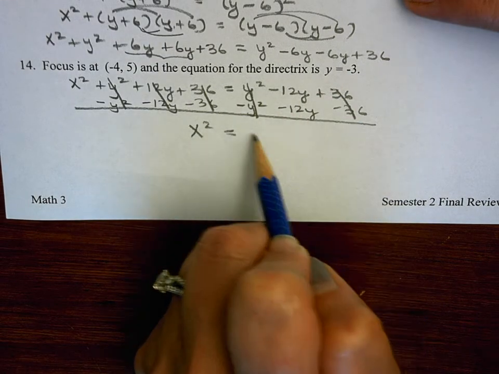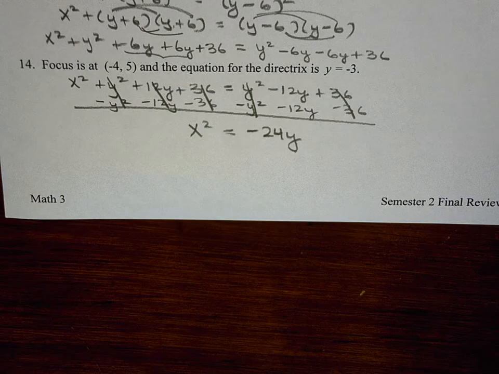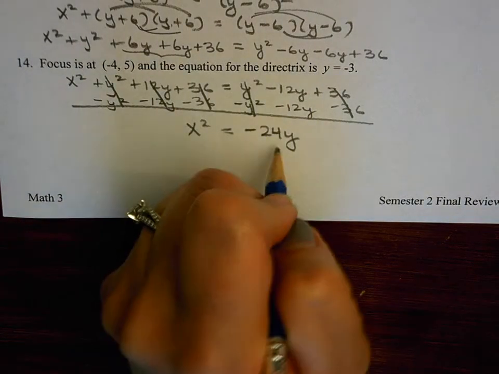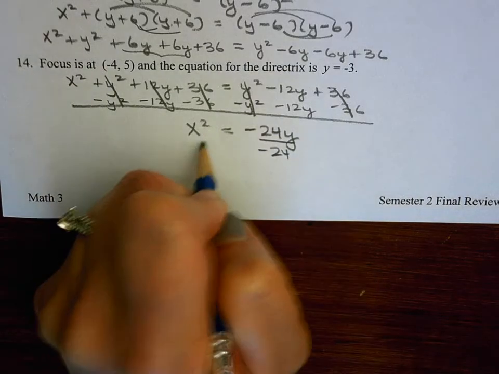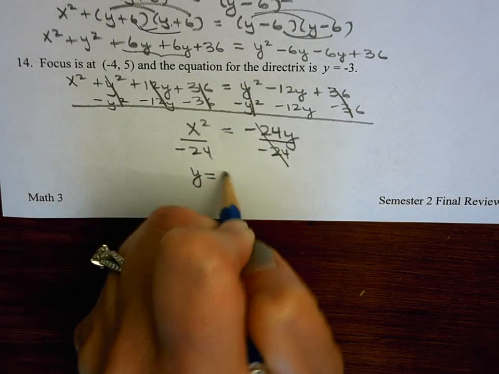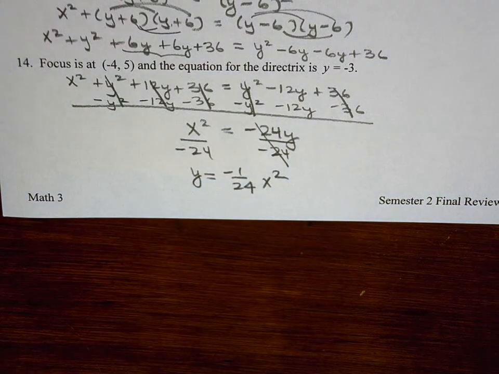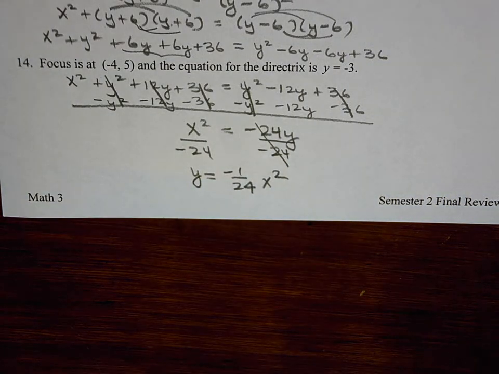So when I add that, that gives me negative 24y. And then we want to isolate the non-squared term, so I'm going to divide both sides by negative 24. And so y would equal negative 1 over 24, and then x squared. Okay, and let's do one more here.